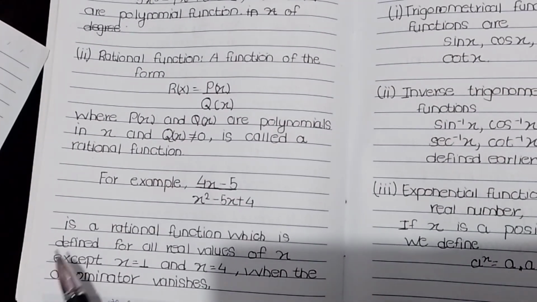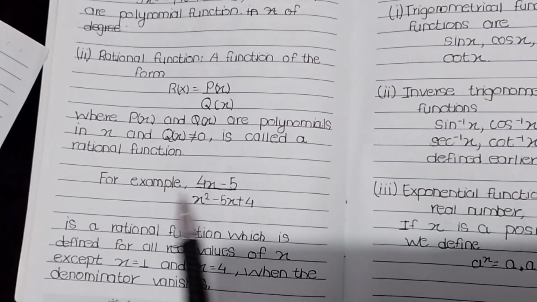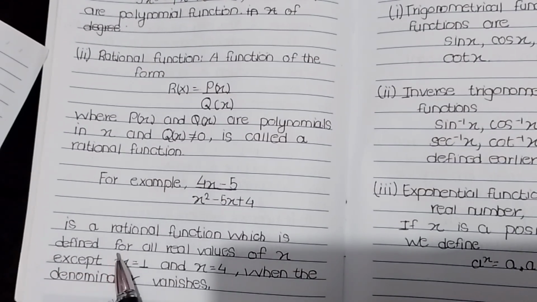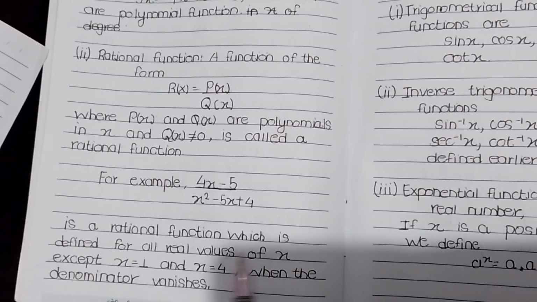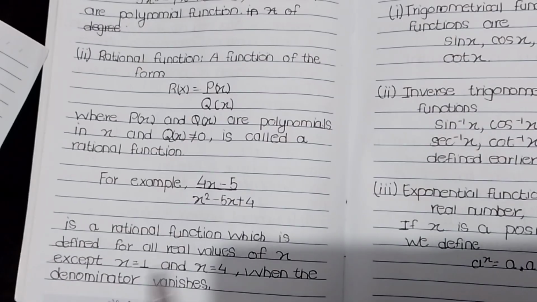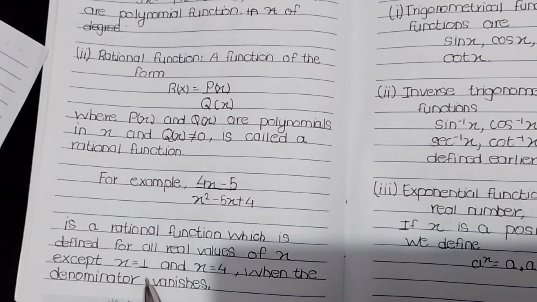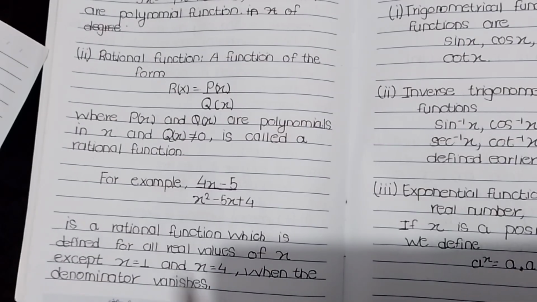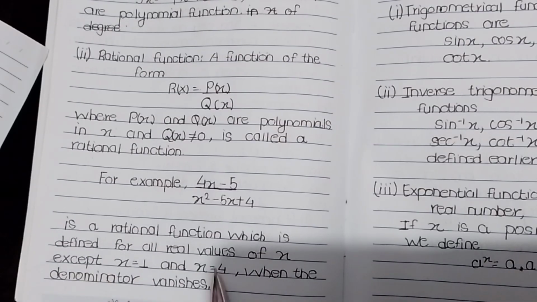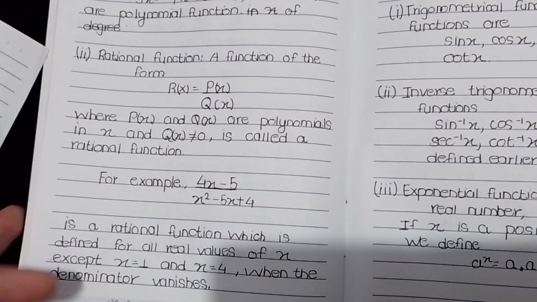Now we will see this is a rational function which is defined for all real values of x except x = 1 and x = 4, when the denominator vanishes. If we put x = 1 or x = 4, then the denominator disappears, it's gone. So we can't put x = 1 and x = 4. Except these numbers, you can put any value of x. Then it will be verified.